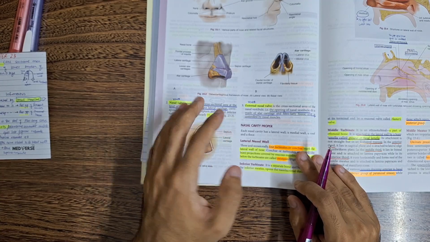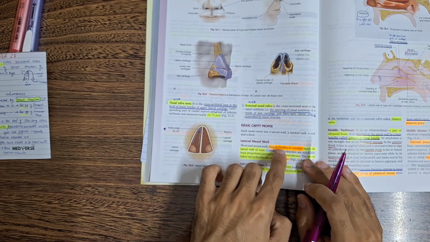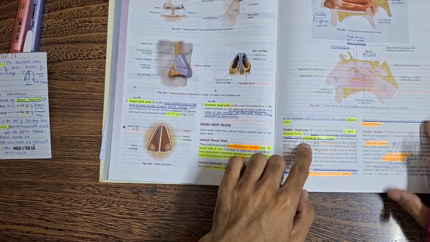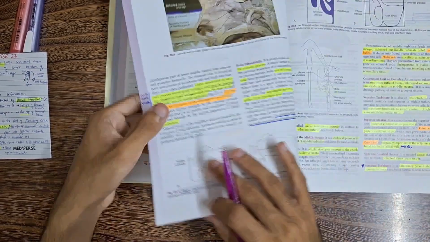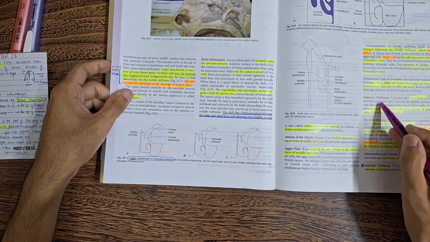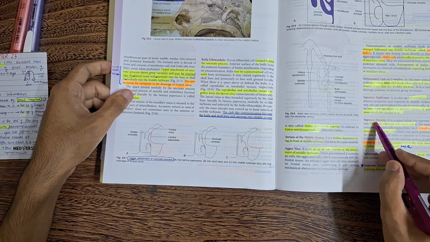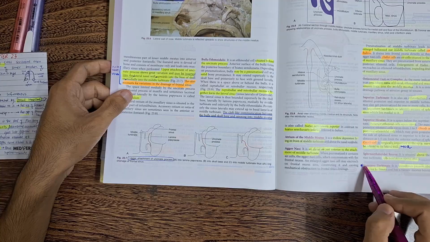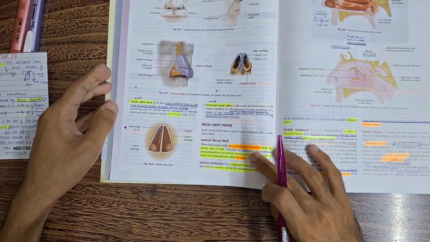On the lateral wall, there are four turbinates or the concha. Either you say turbinate, or you say concha. Inferior turbinate, middle turbinate, and the superior turbinate. And in some cases, not in every case, the supreme turbinate is also present, right? We will be discussing each turbinate.